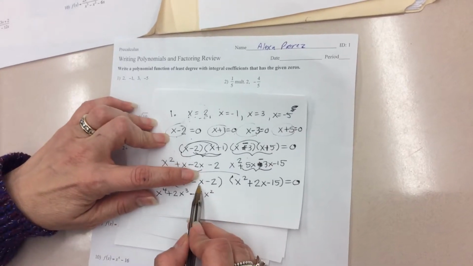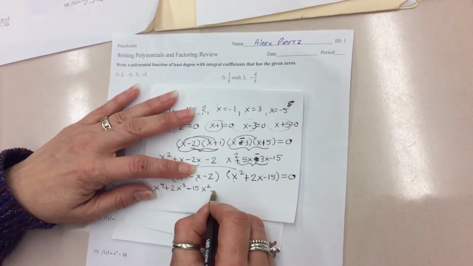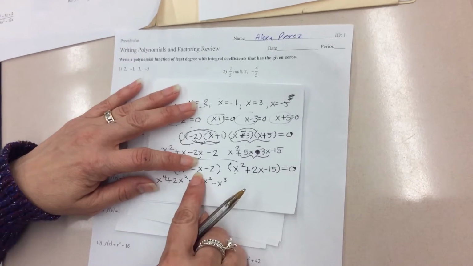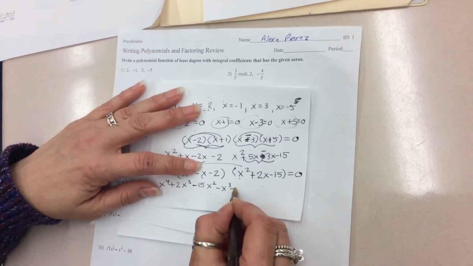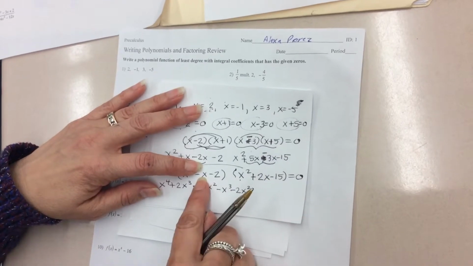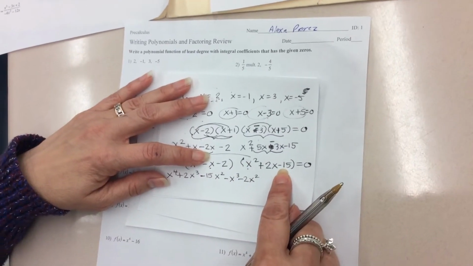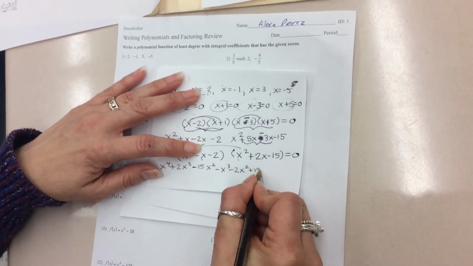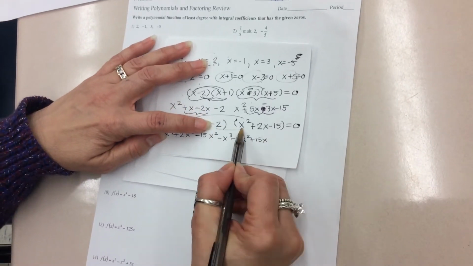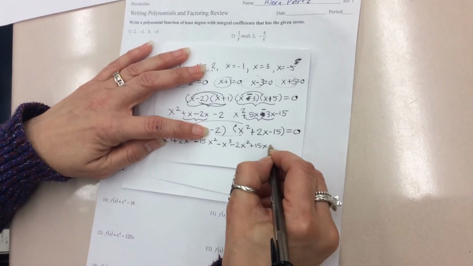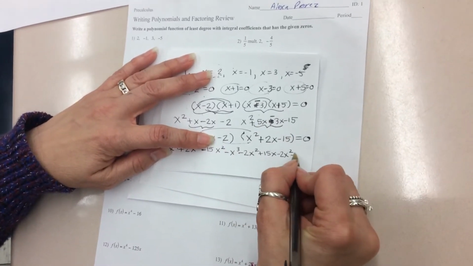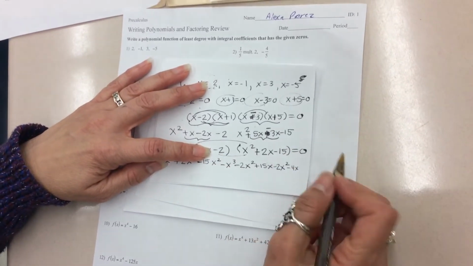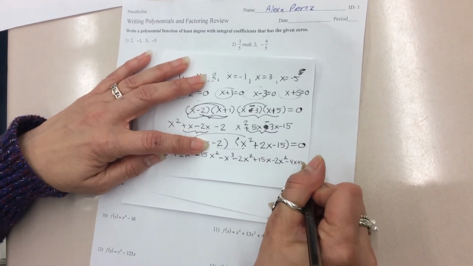Then I continue and I multiply this one to this one. So that's a negative x cubed. Negative times this one is a negative 2x squared. Then I multiply this one to this one, and that's going to be a positive 15x. Okay, and then I multiply these two, that's a negative 2x squared. Multiply these, that's a negative 4x. And then multiply these, and that's a positive 30. And then, of course, equal to 0.